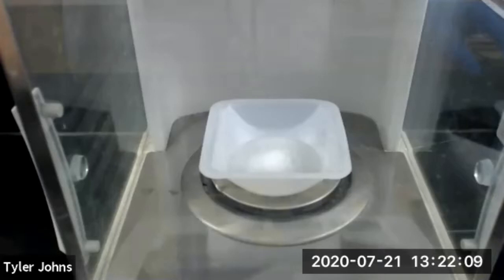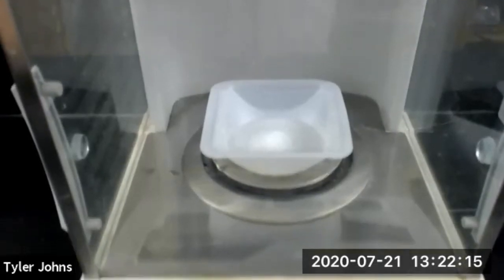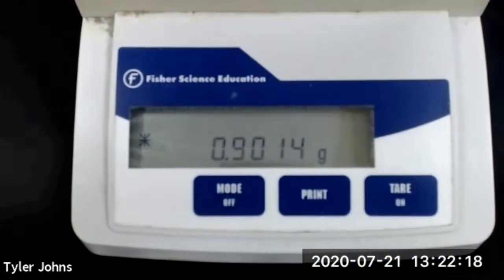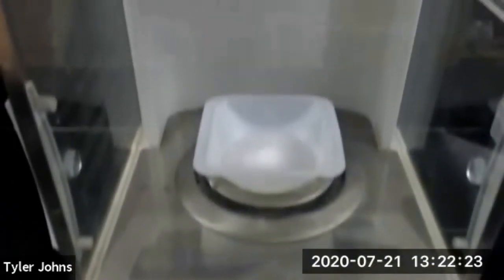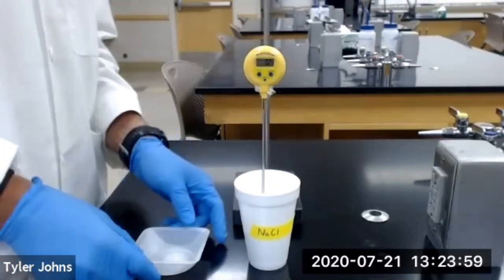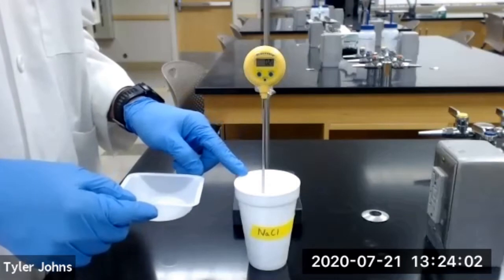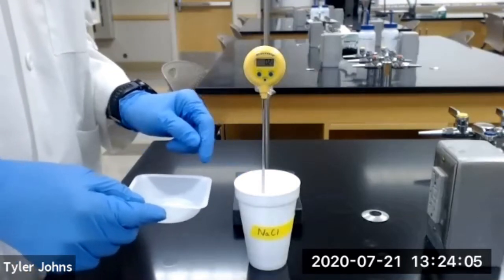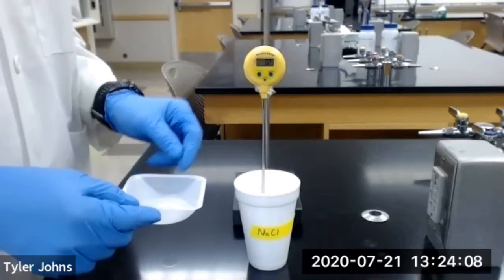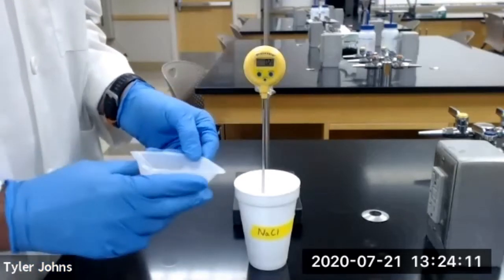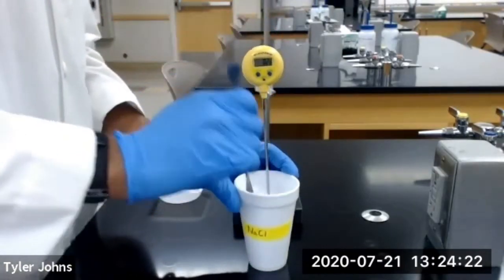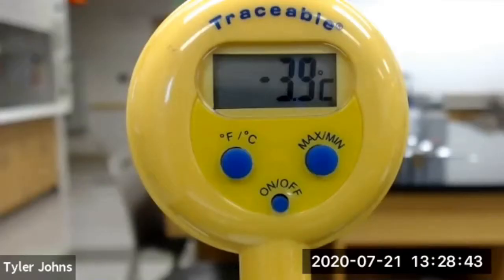We next need to weigh out approximately 0.9 grams of our sodium chloride. The mass of the sodium chloride that we will be using is 0.9014 grams. We will next add our sodium chloride to the ice in our styrofoam cup and stir until the sodium chloride has dissolved, and we will record the lowest temperature reached by the sodium chloride and ice mixture. The lowest temperature reached by the sodium chloride and ice mixture is -3.9 degrees Celsius.